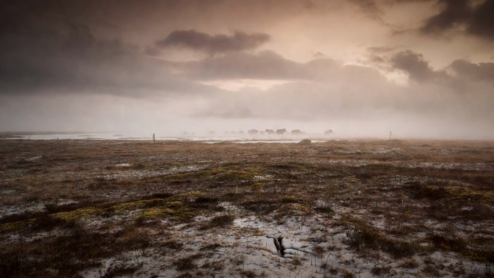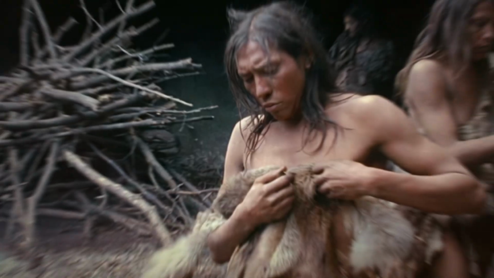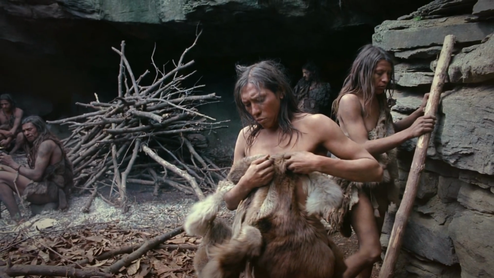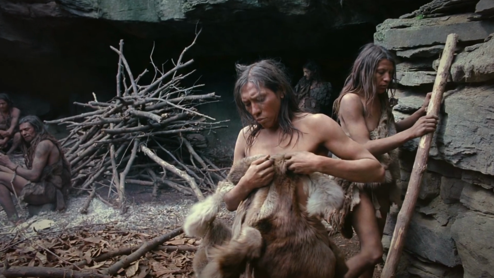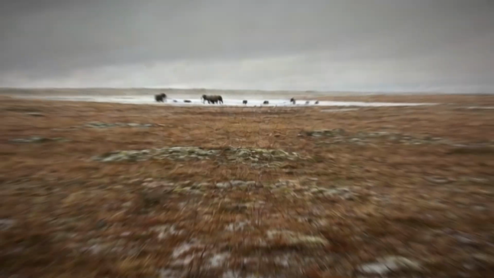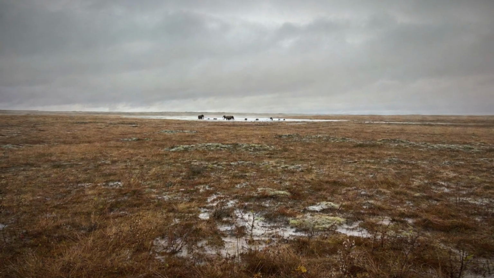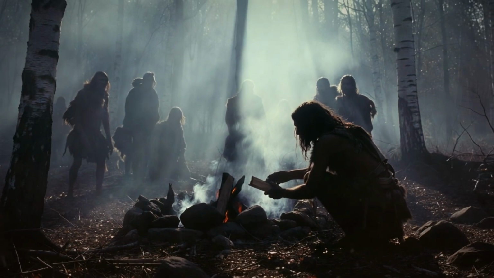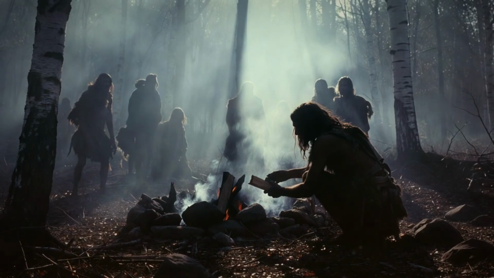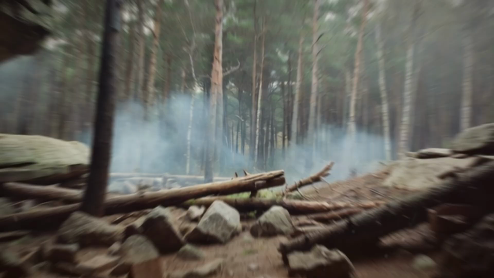Speleothems, or cave formations such as stalagmites, preserve chemical signatures of past climate conditions and can be precisely dated using uranium series methods. The environmental diversity of Paleolithic Europe meant that human groups encountered widely different conditions depending on where and when they lived. Northern populations during glacial periods faced extreme cold and resource scarcity, while southern groups in Mediterranean refugia experienced milder conditions with more stable resource availability.